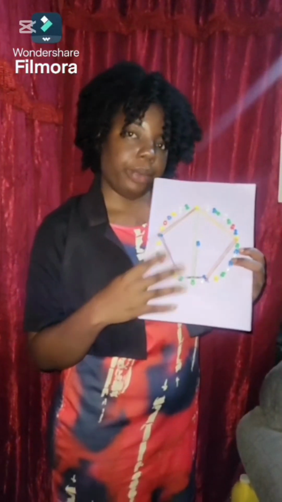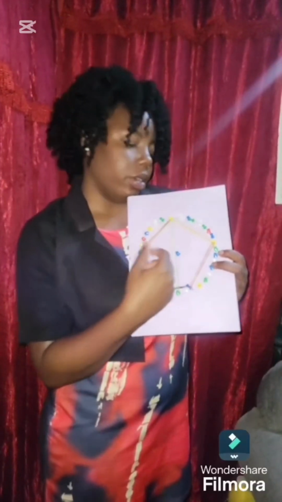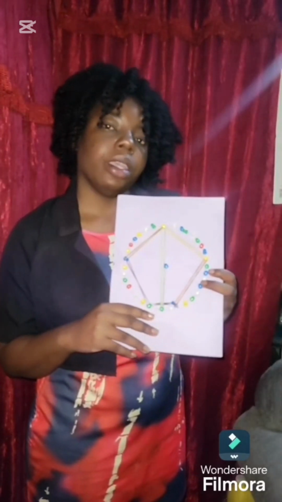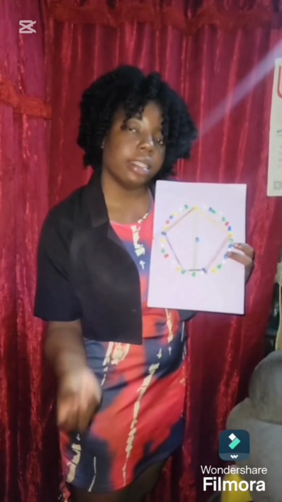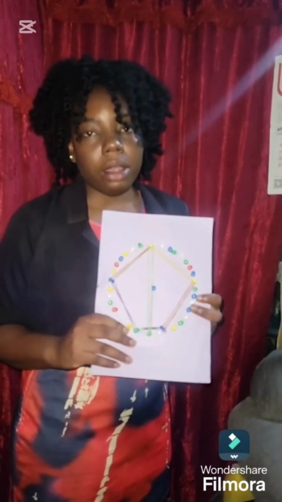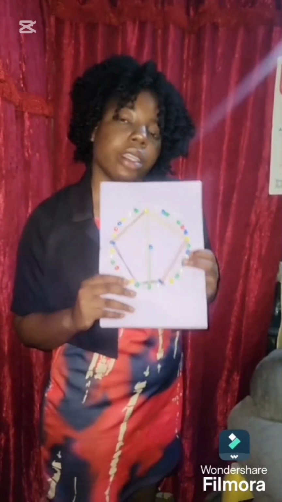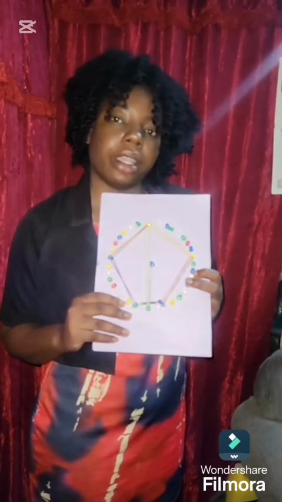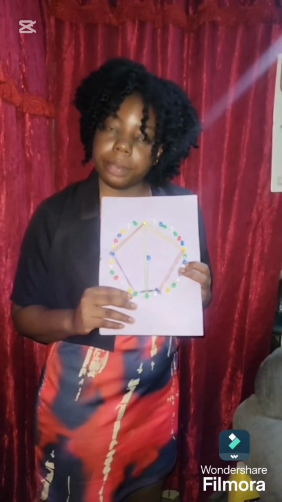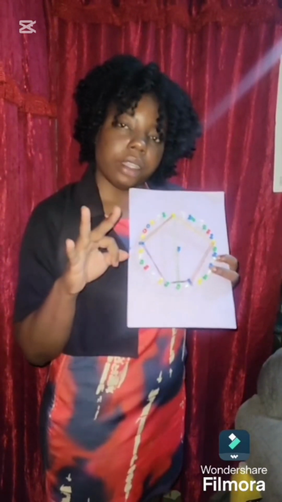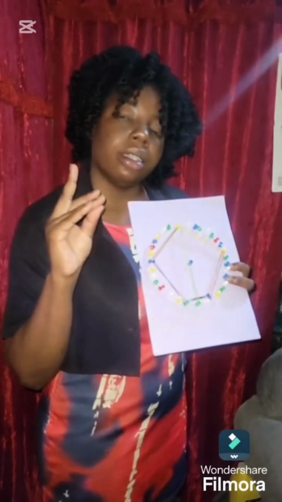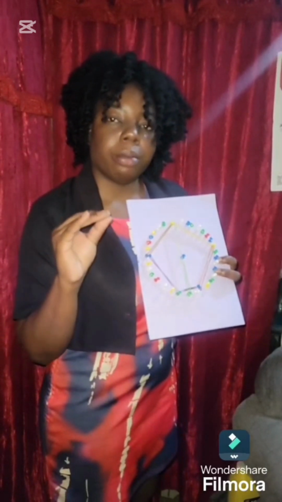We have a board. Now this board is called a circular geoboard, and we can use a circular geoboard to make various types of shapes. We can even use it to make lines. We can even use it to make angles. But today we'll be using this circular geoboard to explore polygons. So we're going to explore 3 different types of polygons. We're going to look at the triangle, we're going to look at the quadrilateral, and we're going to look at the pentagon.